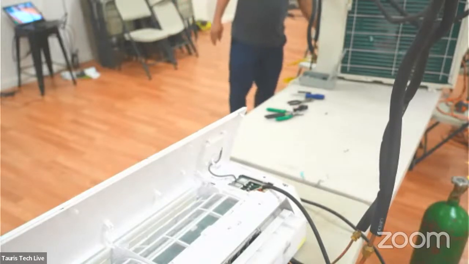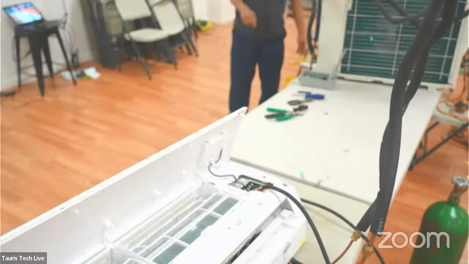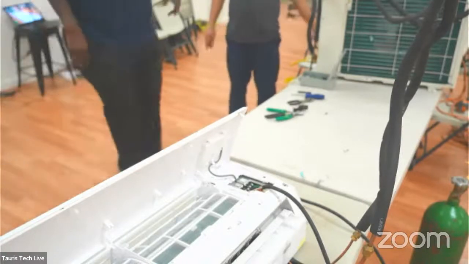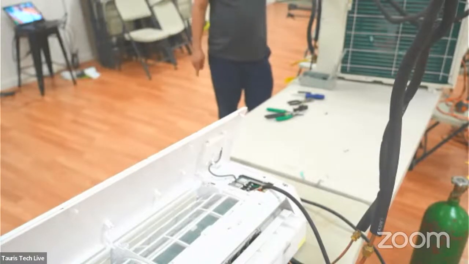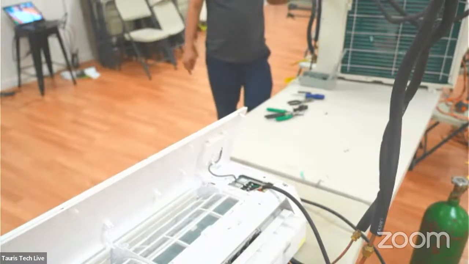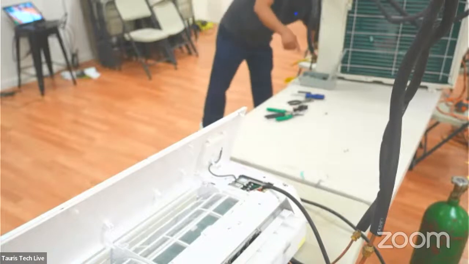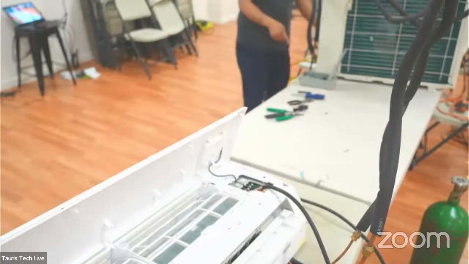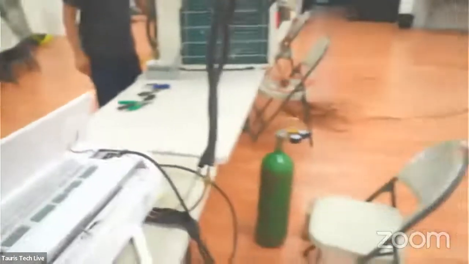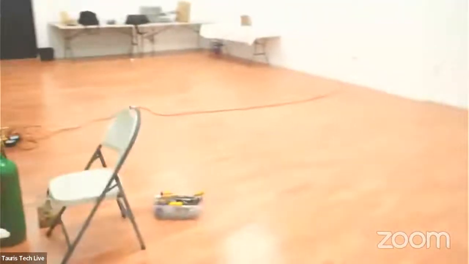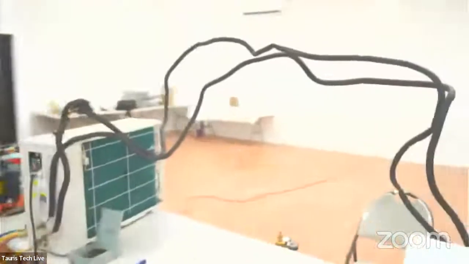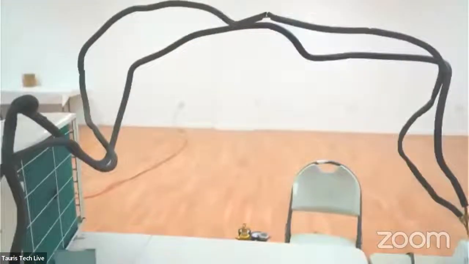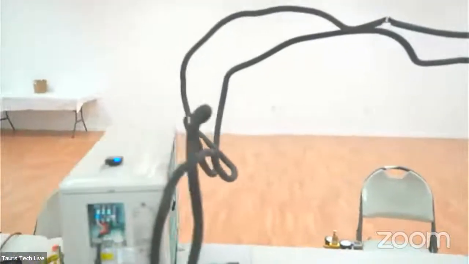Okay. So we got 500? Yeah. Okay. So let's check our wiring. How about this one? You will change this one? Nope. No? Okay. So let's check our wiring here.